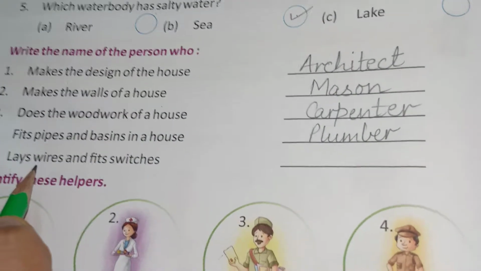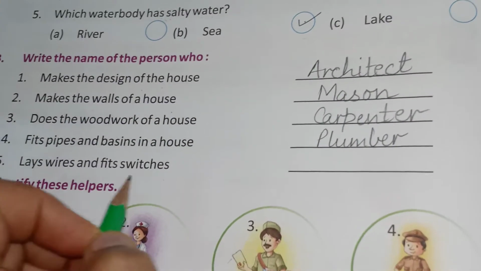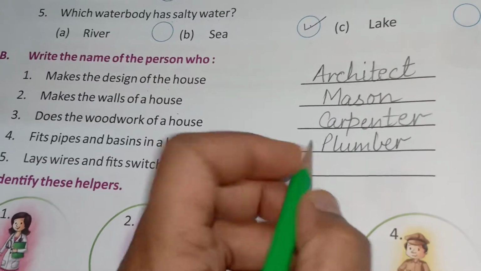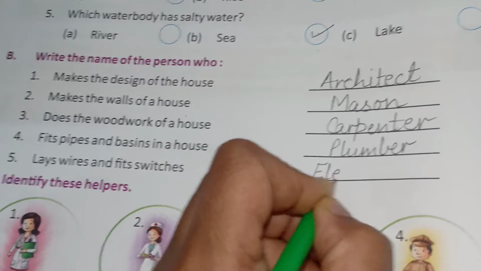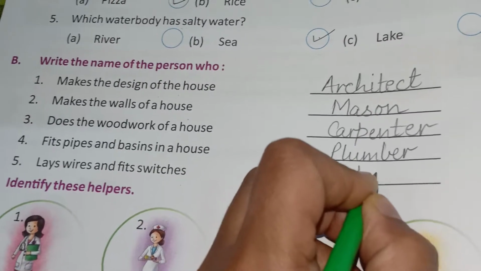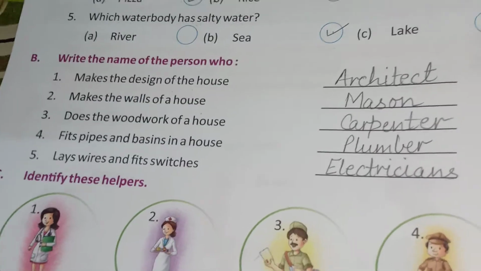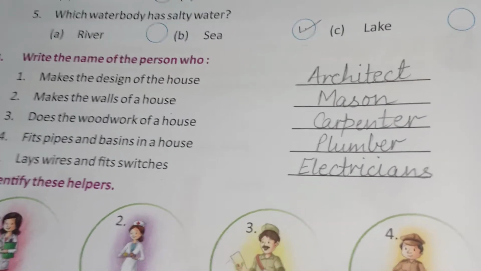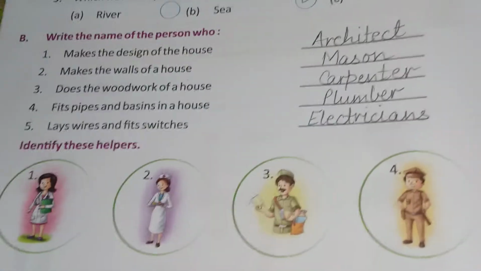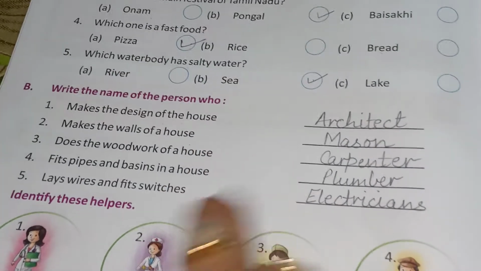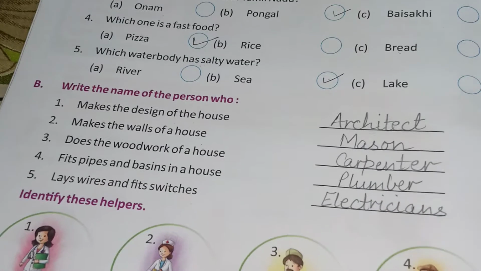Who are the people who do the fitting of wires and switches in our house? So they are known as electricians. So we will write ELECTRICIANS, electricians. Is that clear? So I hope this part is very clear to you all, children. Once again I am repeating, makes the design of a house is known as architect.